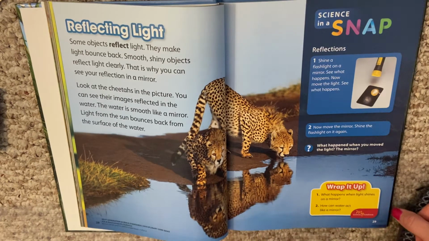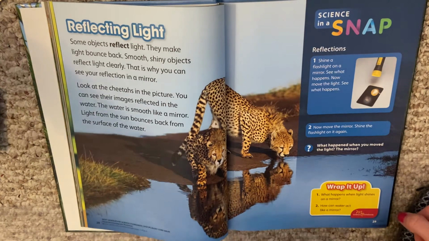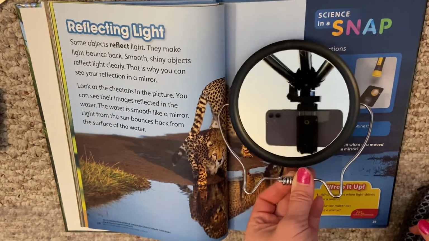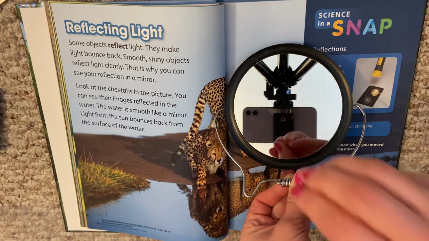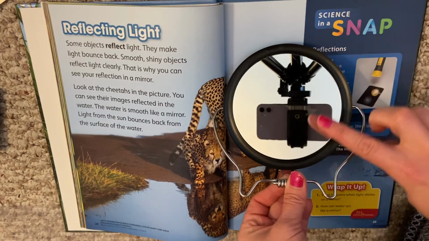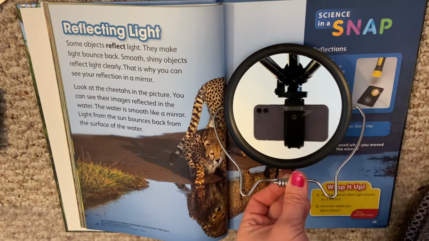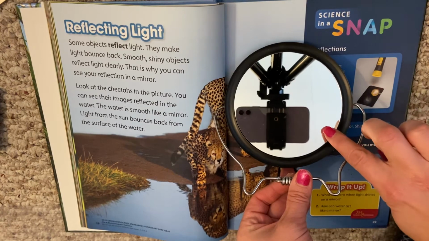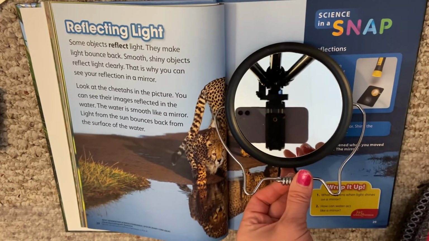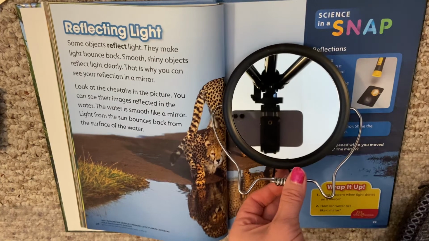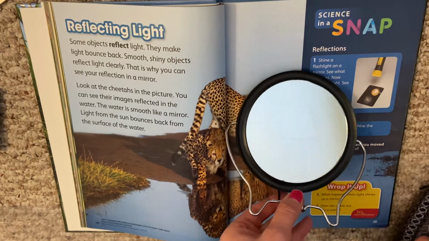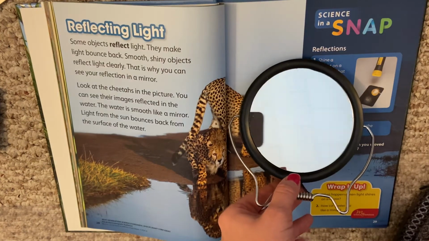So some of the things that can make a reflection, remember, it has to be smooth and shiny. So the biggest example of that is a mirror, right? So see, you can see my camera because the light is shining down on the mirror. The mirror is smooth and shiny. And so when the light from my room shines down on the mirror, it bounces back up and you can see the camera. This is how I record. Okay, see me? Hi, see me? So I'm looking down at it. So it bounces back and you see the reflection.